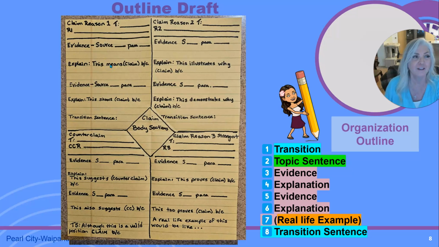This means, and you always go back to the claim. This means cell phones should not be allowed in school because, and then you give your evidence for the same topic, right? Additionally, this can be seen in source 3, paragraph whatever, that also talks about this distraction, whatever the first one was, that it's distracting both in and out of class.